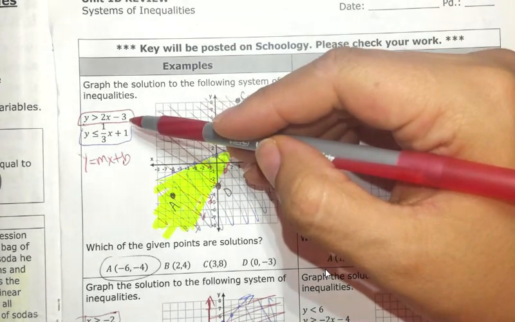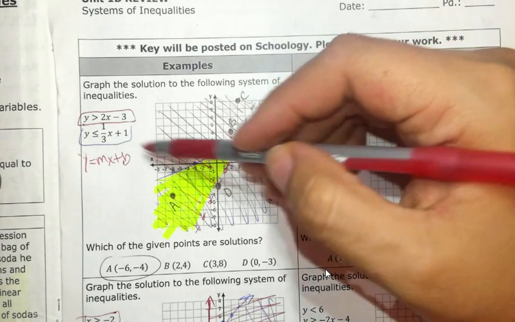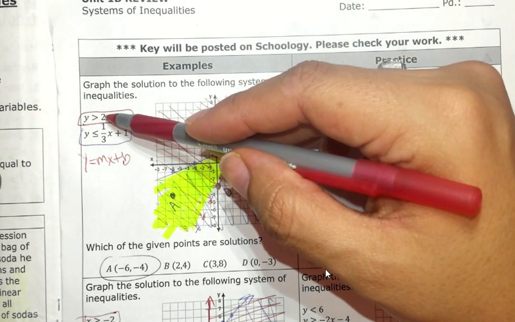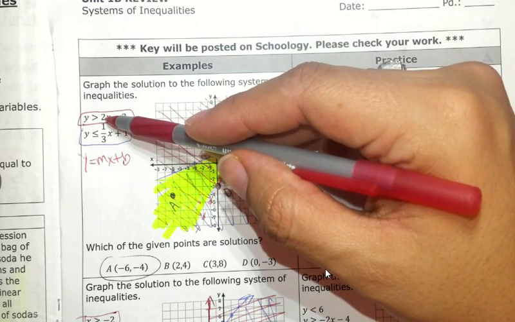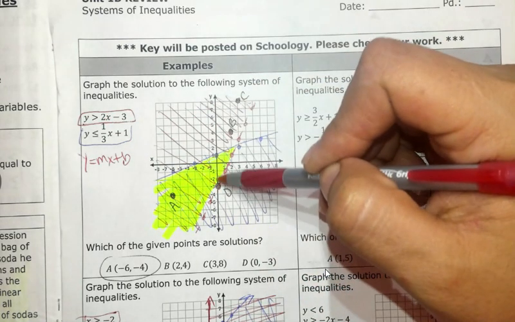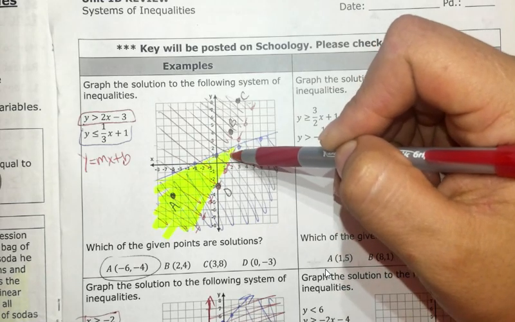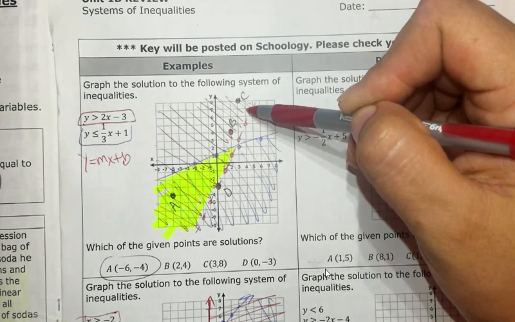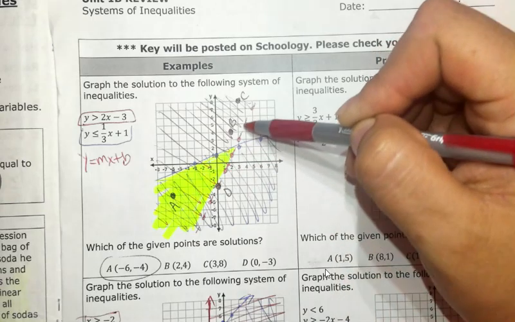So for example, this is -3 and the slope is 2. So the slope becomes a fraction of 2 over 1. So you're going to rise 2 and run 1, rise 2 and run 1. And you keep going with that pattern until you find more points to create a line.